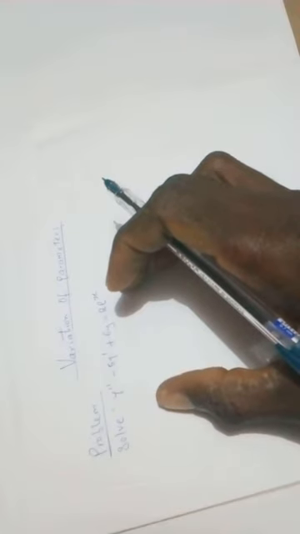Today we are going to be discussing the variation of parameters. You can see the question looks so familiar. In fact, it is similar to what we treated when we did the undetermined coefficients. That is when we look for the y of c and the y of p to get our y.